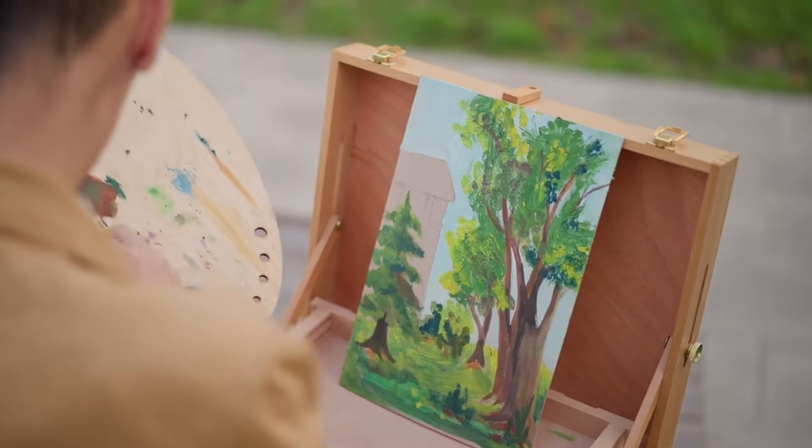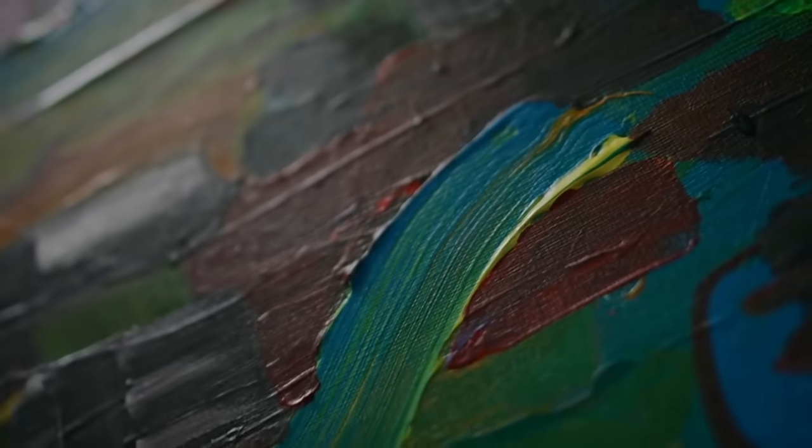Let's look at a simple example. Imagine painting a landscape scene. If every part of the painting has the same level of detail and contrast, the whole image tends to feel flat. The eye doesn't know where to rest.